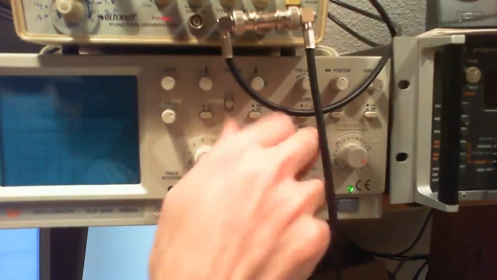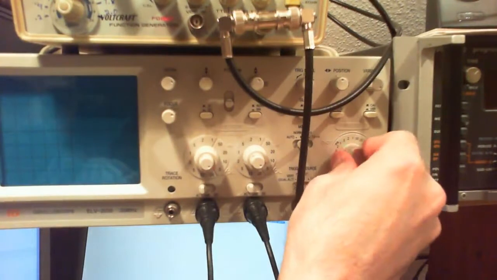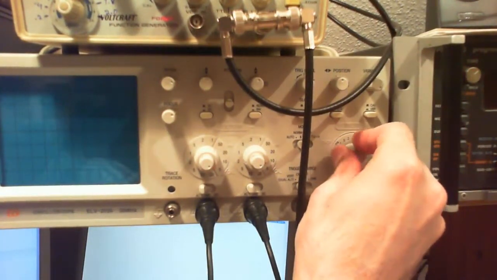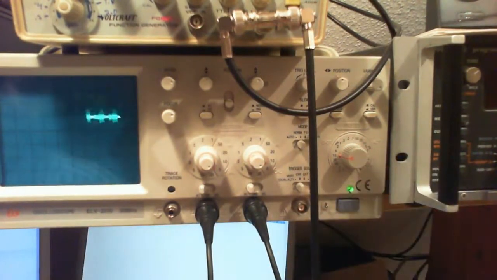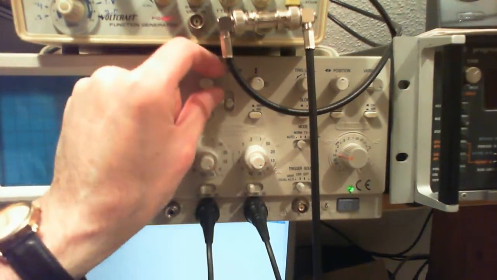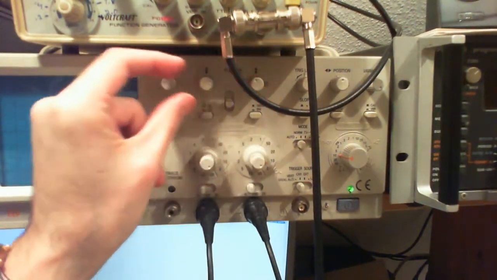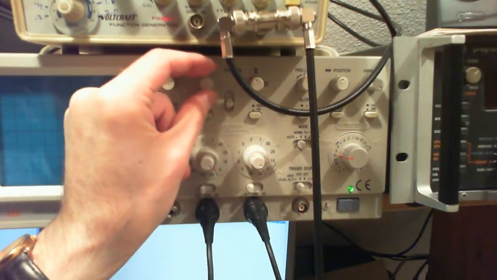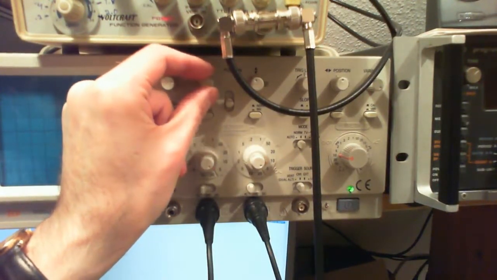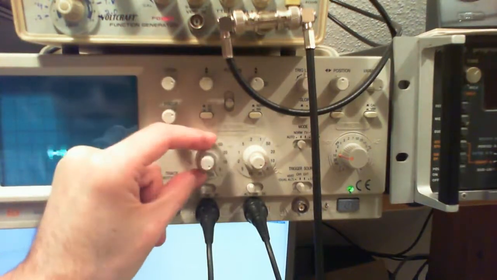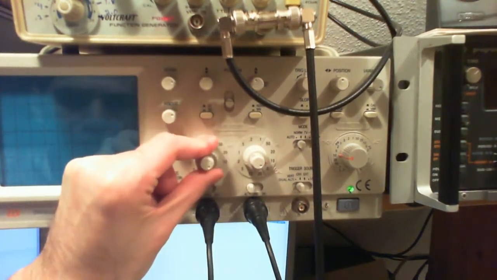I think the voltage is not at all high. So this must be my output. My input must be somewhere over here.